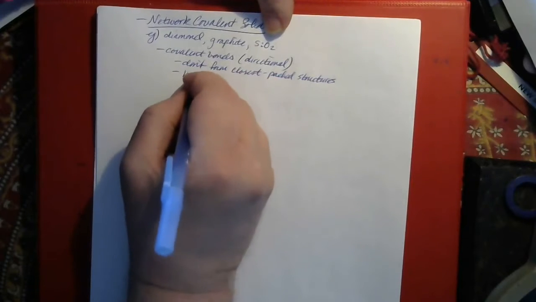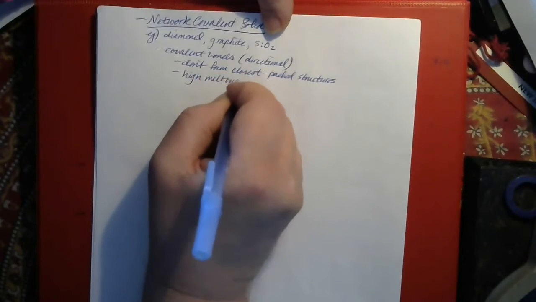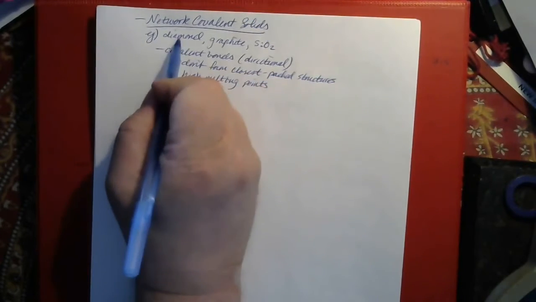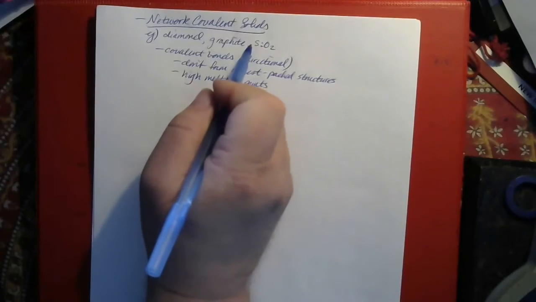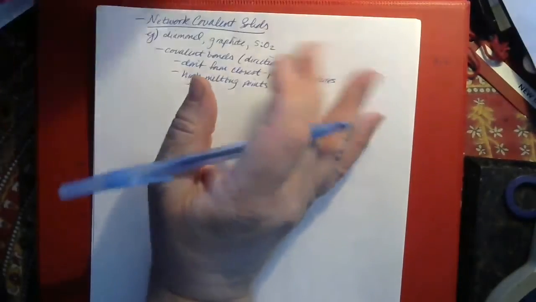But they do have very high melting points. In fact, carbon, whether in the form of diamond or graphite, and silicon dioxide have among the highest melting points known for anything.